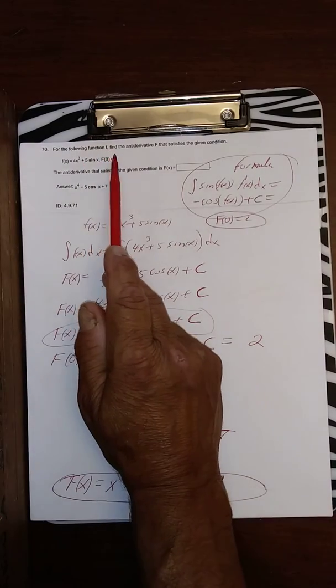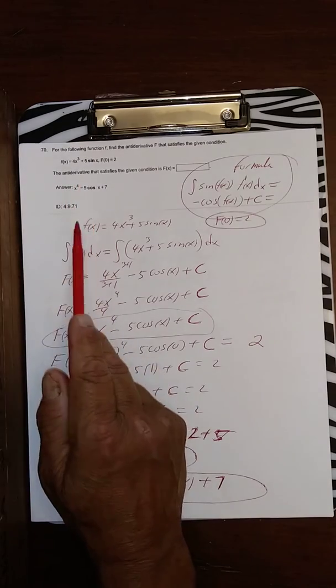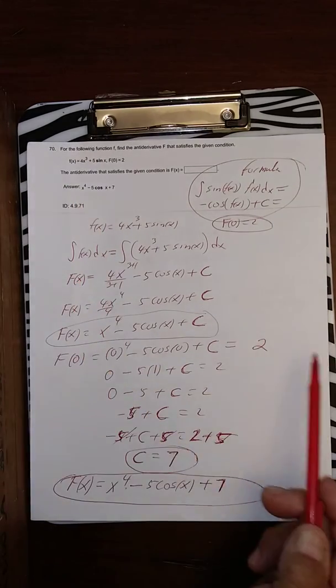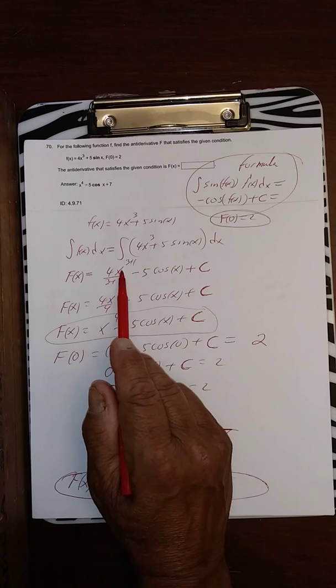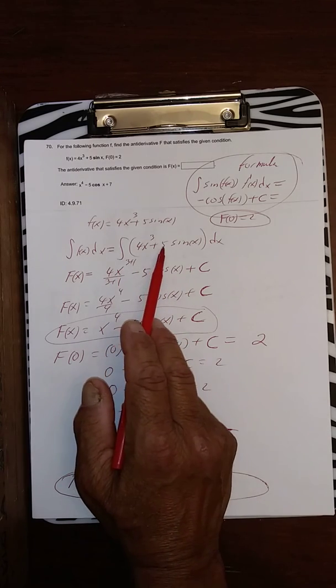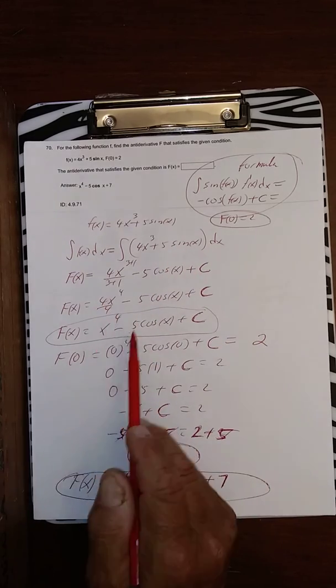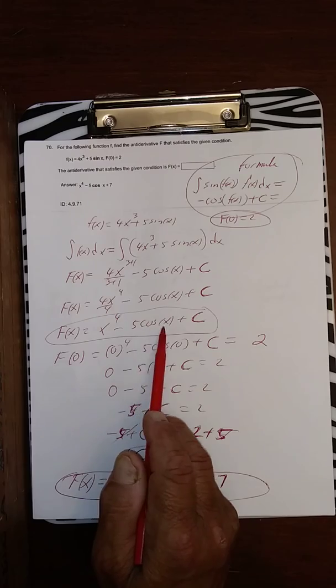For the following function, find the antiderivative, big F. Okay, so there it is. Integrate, that's f of x. So now, 4x to the 3 plus 1, the derivative of negative cosine is sine, and plus c. So 4 divides 4, x to the 4 minus 5 cosine x plus that.